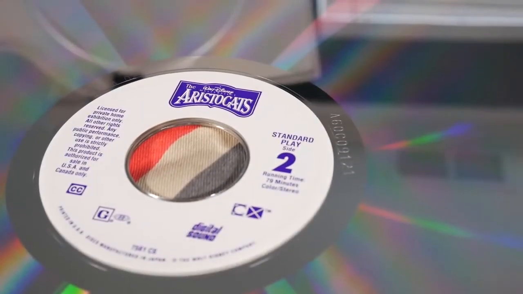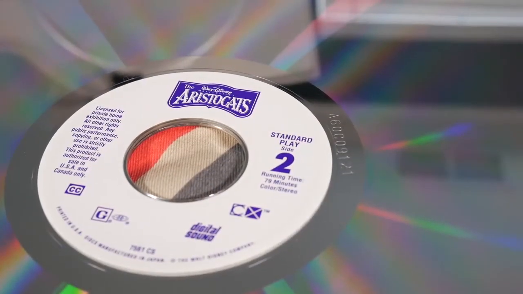Okay, so let's look a little bit closer at the disc itself. First, I want to see if you can spot a big difference between a Laserdisc and a CD. Looking at the edge of a Laserdisc, can you see that seam in the middle? Laserdiscs are obviously double-sided, so that seam is the join between the two halves of the disc, and the data is sandwiched between two sides. But if you look at the CD, there is no seam.